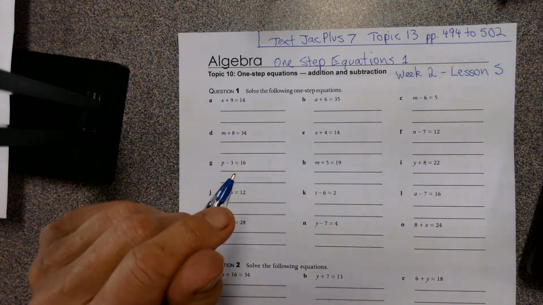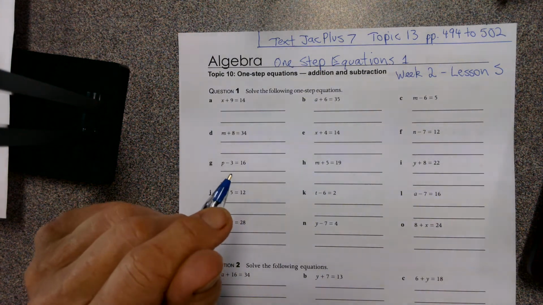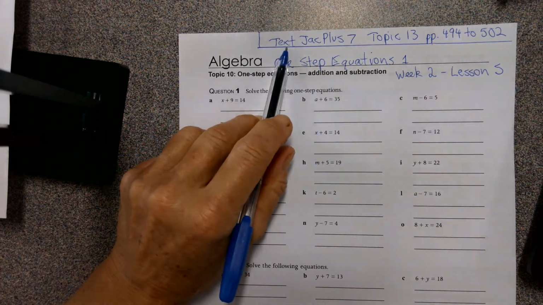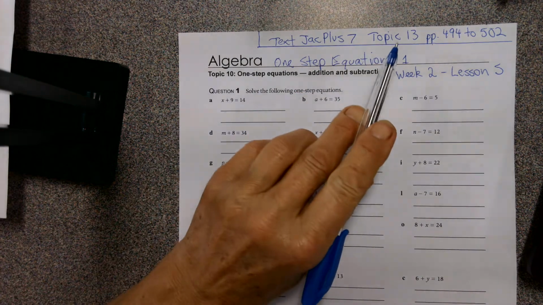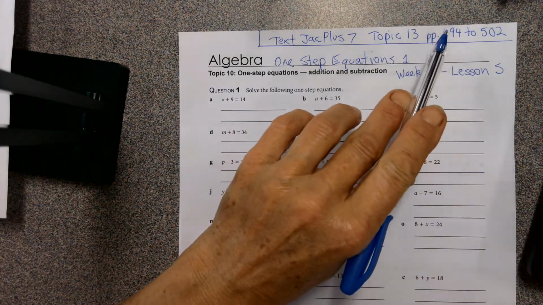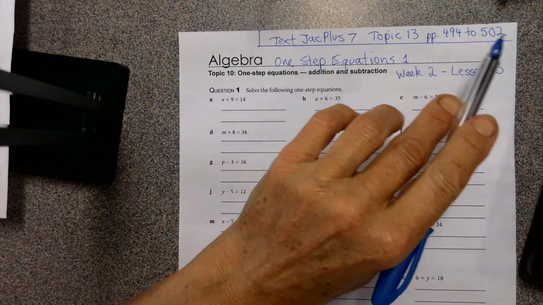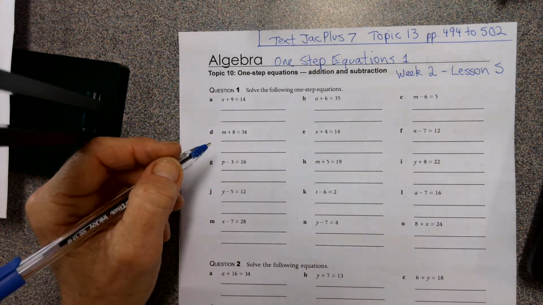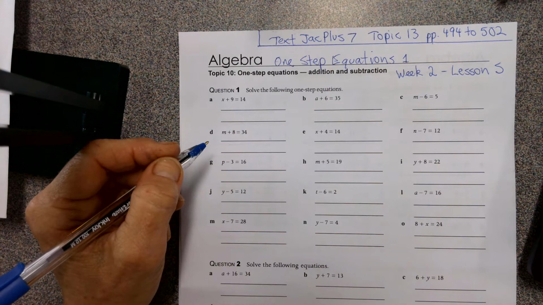Anyway, the textbook uses a different approach to solving equations, so you can go to the text, which is Jacaranda Plus 7, topic 13, pages 494 to 502 if you need to see a few more examples completed.